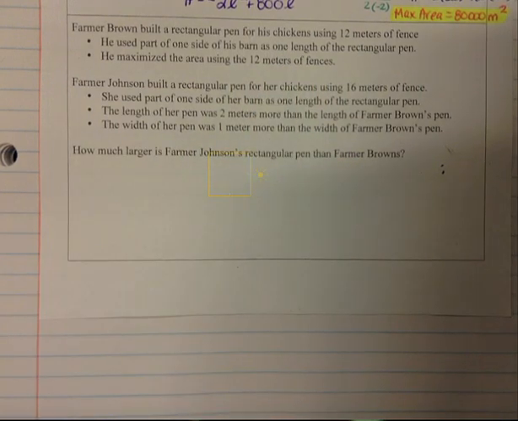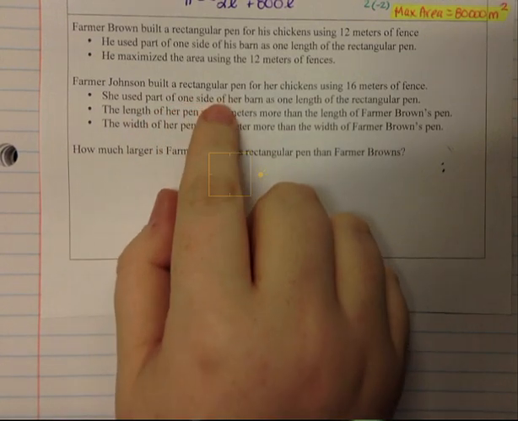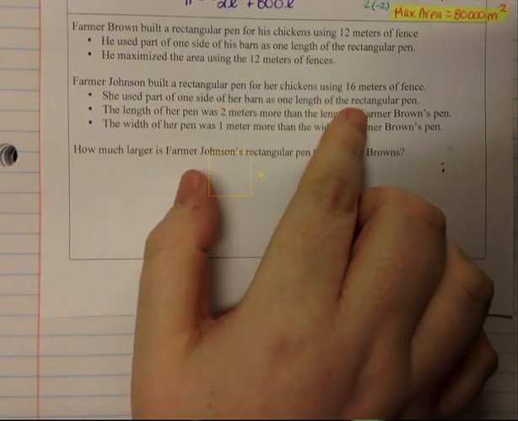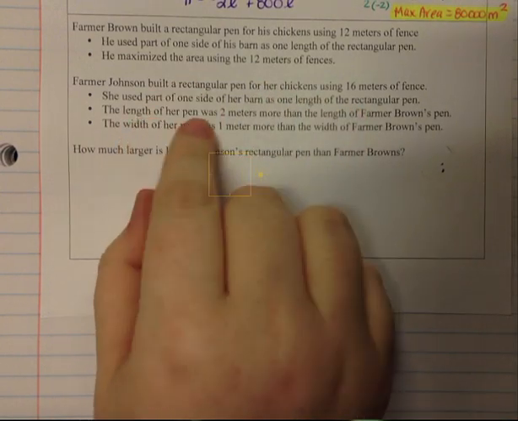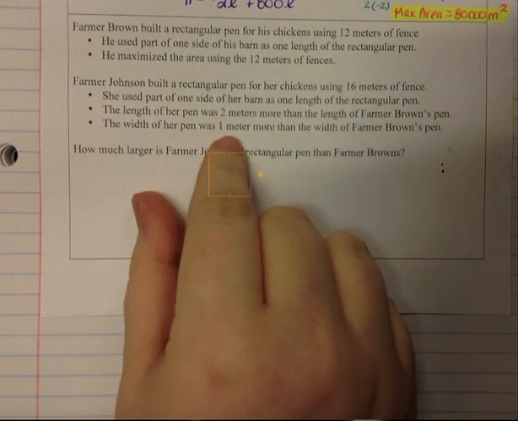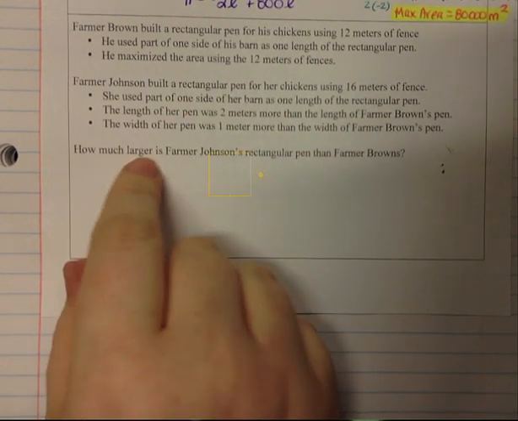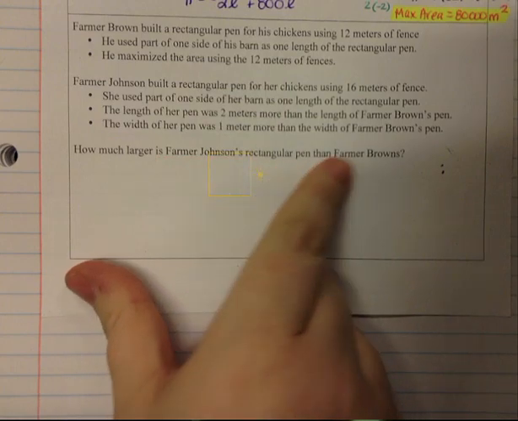Then we have Farmer Johnson, who built a rectangular pen for her chickens using 16 meters of fence. She also used part of one side of her barn as one length of the rectangular pen, but the length of her pen was 2 meters more than Farmer Brown's, and the width of her pen was 1 meter more than the width of Farmer Brown's. The question is, how much larger is Farmer Johnson's rectangular pen than Farmer Brown's?